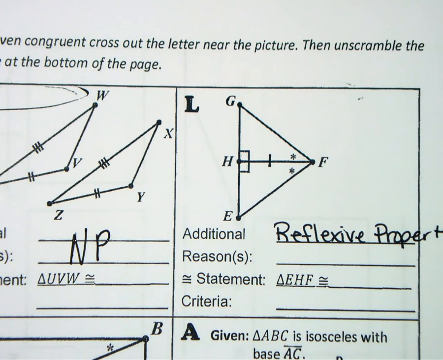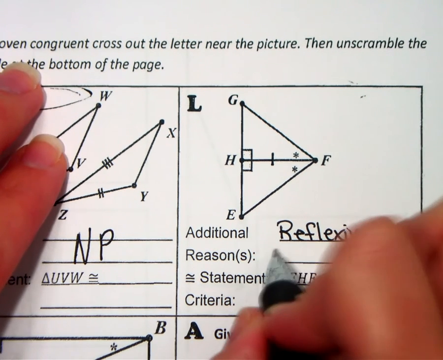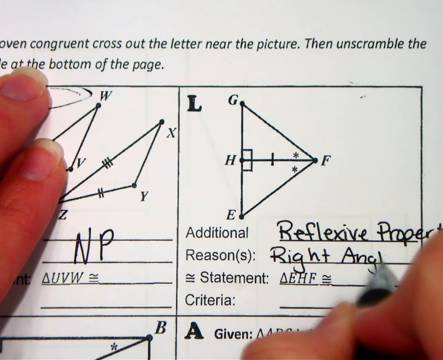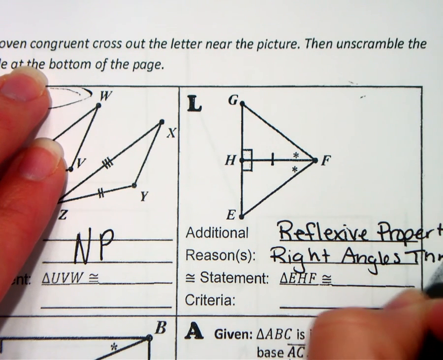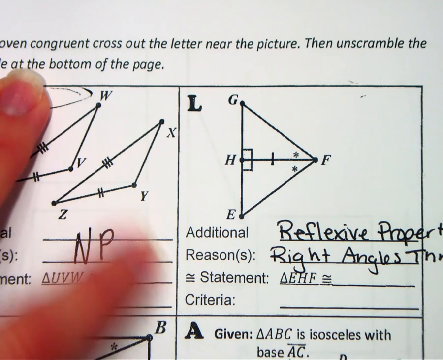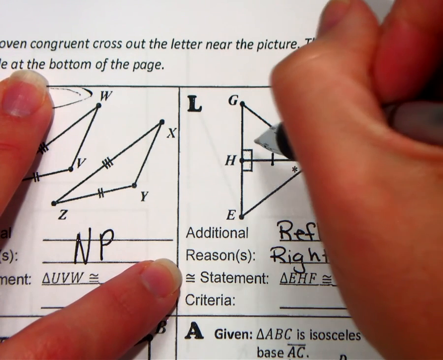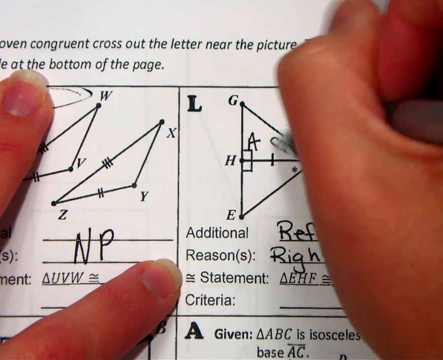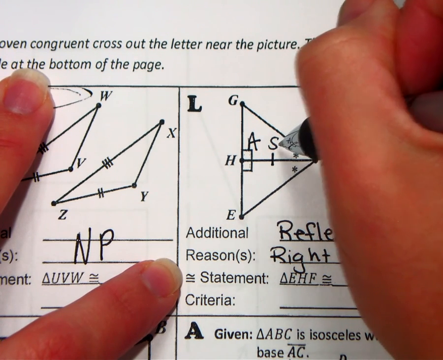Because I want to use that right angle as a congruent angle, I do have to use the right angles theorem. And my criteria would be angle, the side is in between, and then angle.